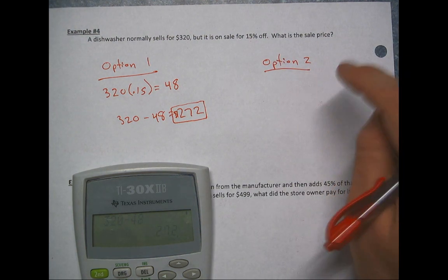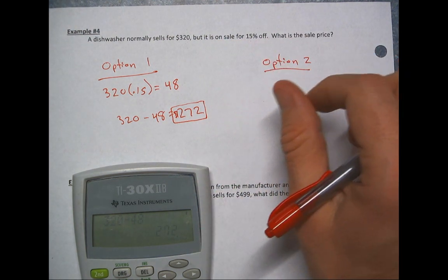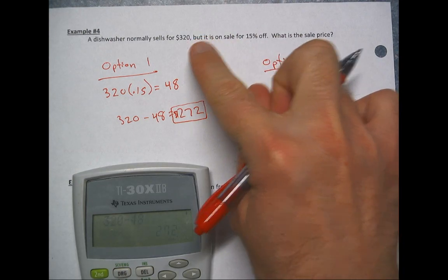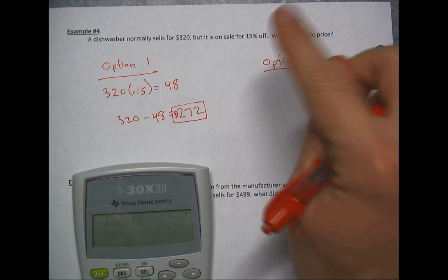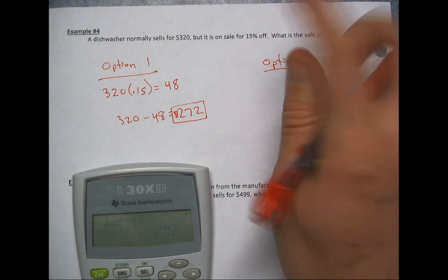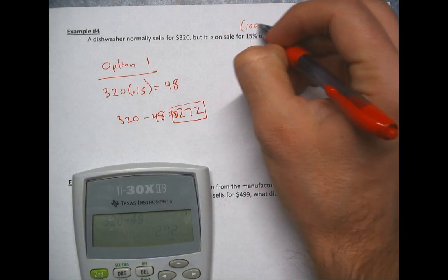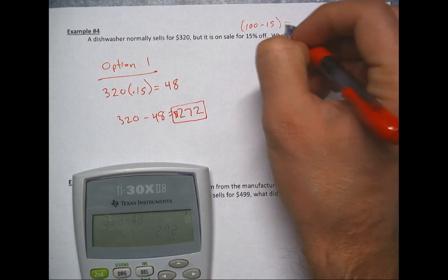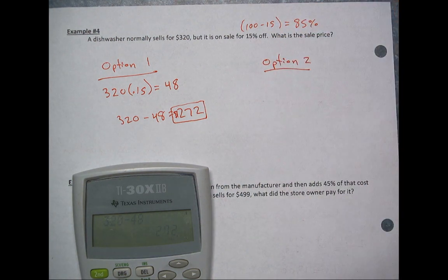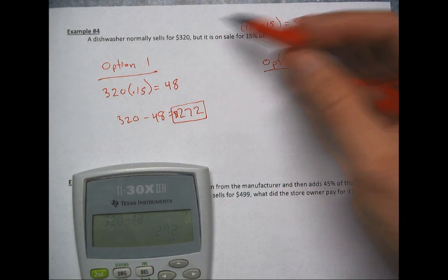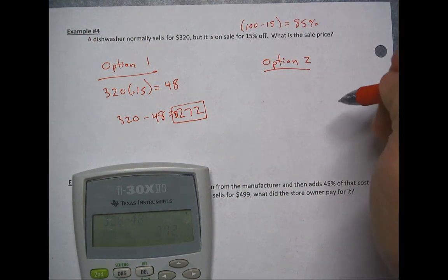Now, option 2 is to kind of think about it like we had on the big idea on the back. If you're taking 15% off the item, that means you're paying 100 minus 15%. So if you take 100 minus 15%, that's going to equal 85%. So if 15% is coming off the price, you are paying 85% of the price.